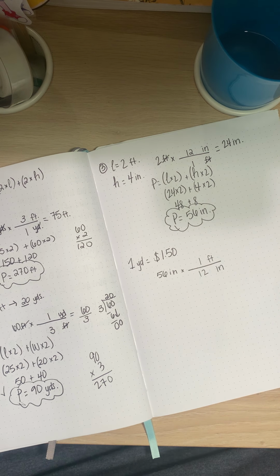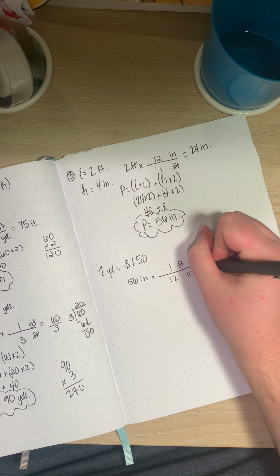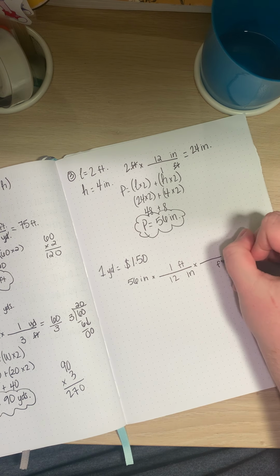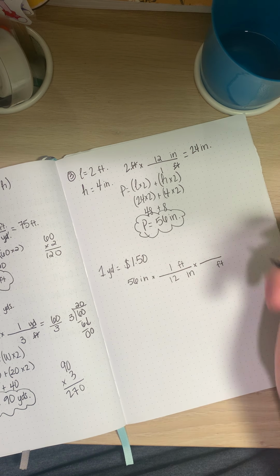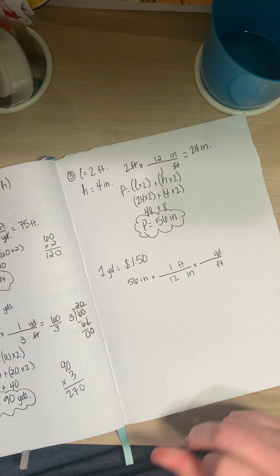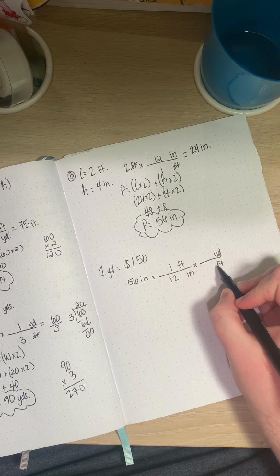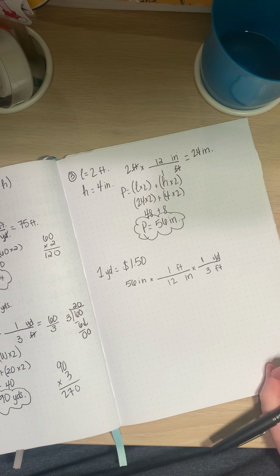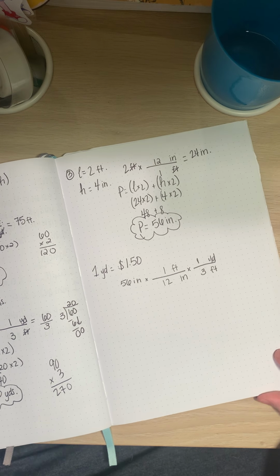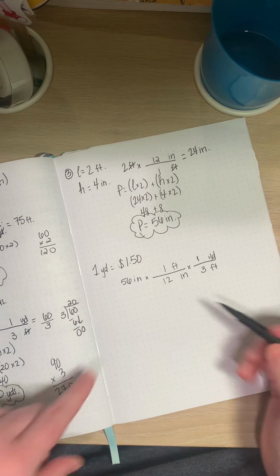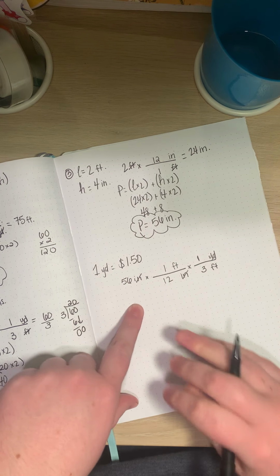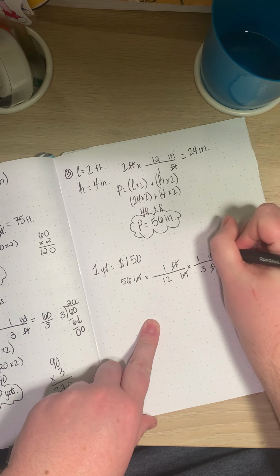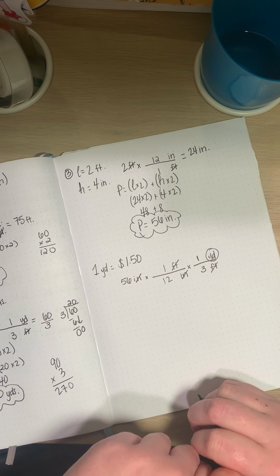But I'm at feet. I'm not to yards yet. So I have to do another little bar. My feet are going to go on the bottom. My ultimate goal is to get to yards. Yards on top. Now I need to put how many feet are in 1 yard. I know that 3 feet is the same as 1 yard. So this one's multiple step, okay? So I can cross out my inches. Those cancel. My feet cancel. And so now I'm left with yards, which is what I'm trying to figure out.